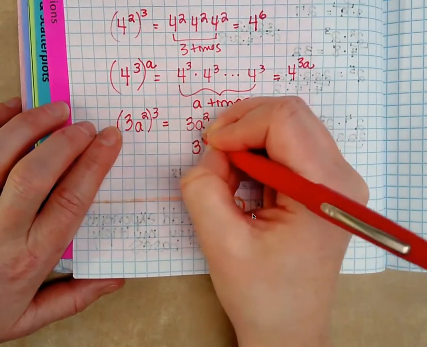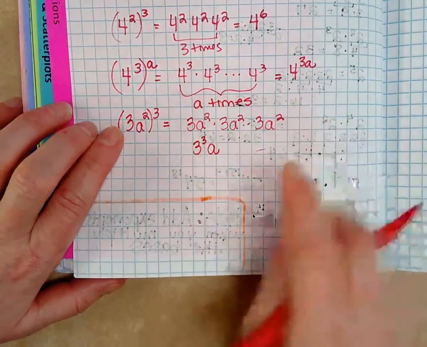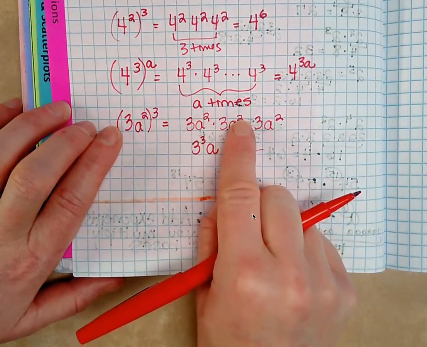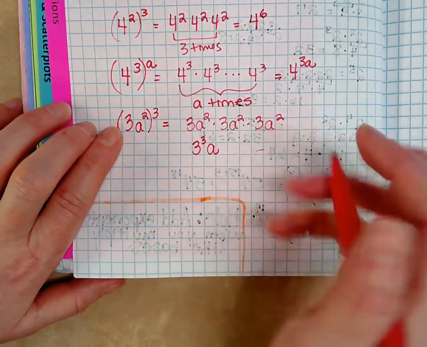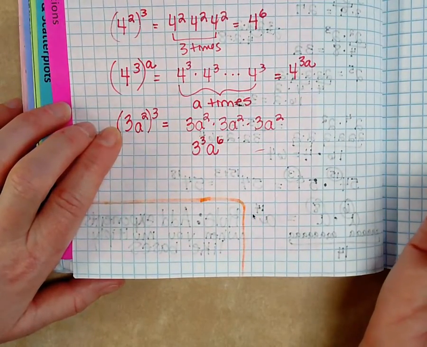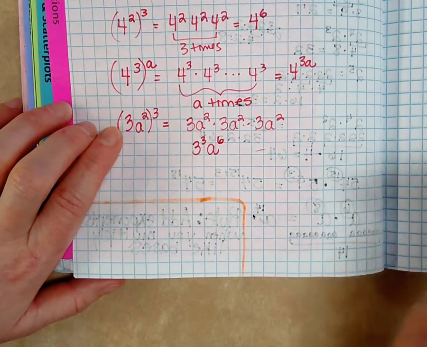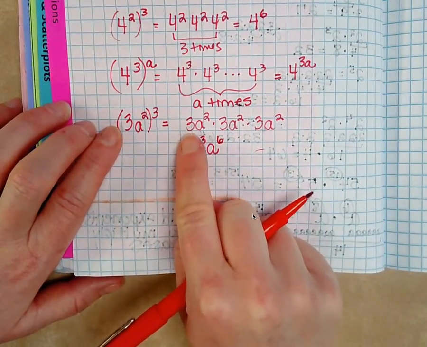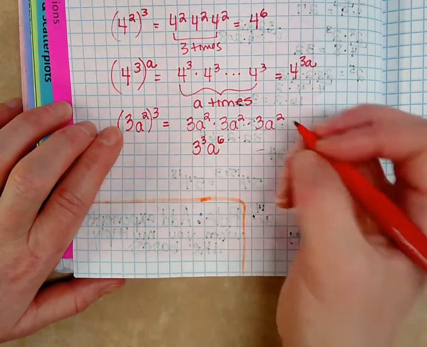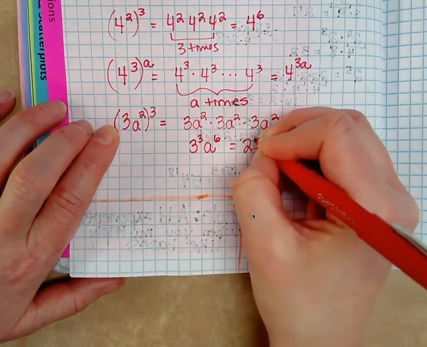So this will be 3 to the 3rd. And then how many A's will you have now? A squared, A squared, A squared. A to the 6th, yeah. Which we could simplify. What's 3 times 3? 9 times 3 more. So it's 27A to the 6th.